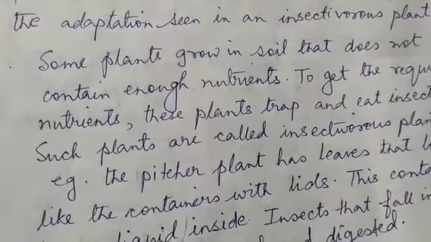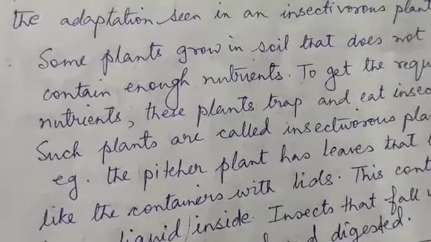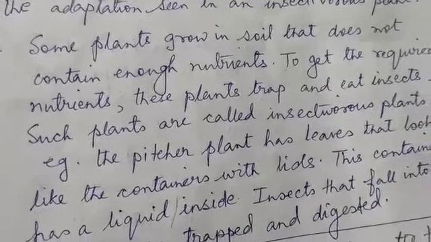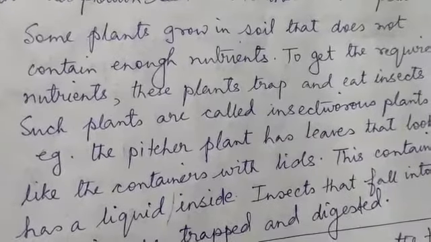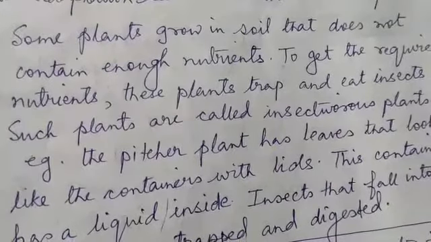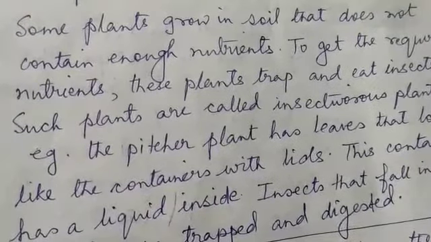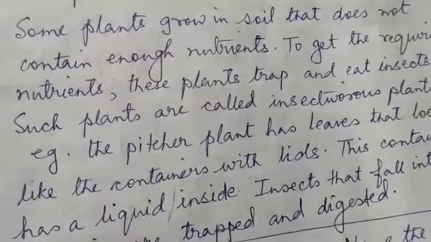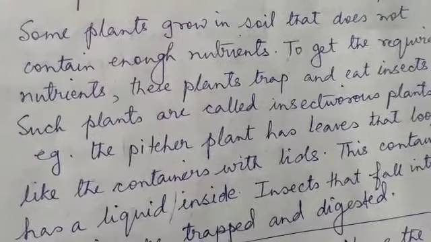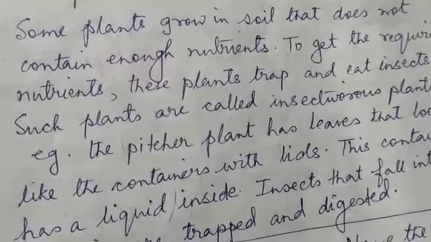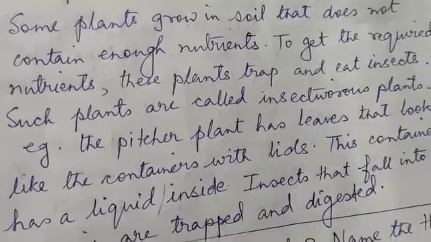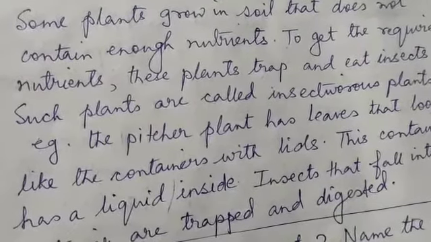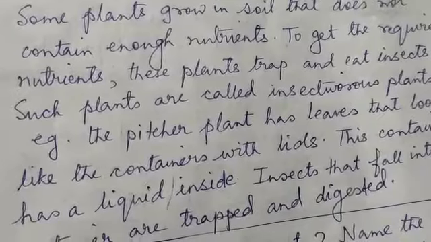Some plants grow in soil that does not contain enough nutrients. To get the required nutrients, these plants trap and eat insects. Such plants are called insectivorous plants.